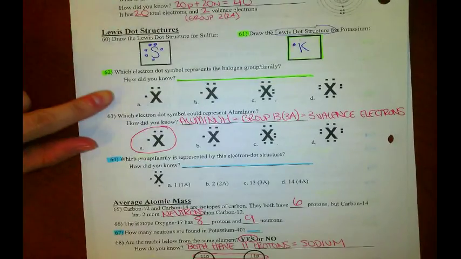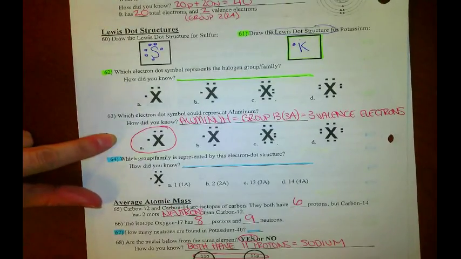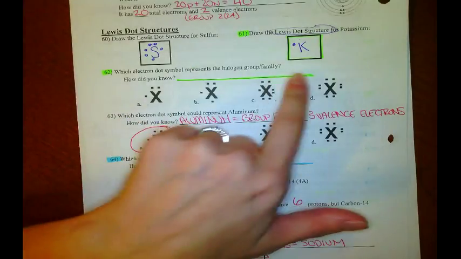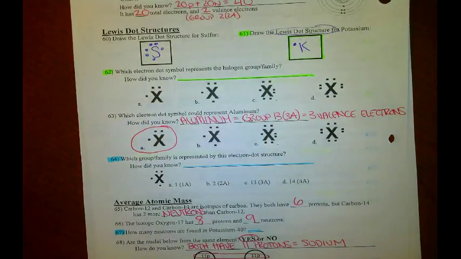Looking at these ones, I'm going to have you do 62 on your own. Here's how you can do it. Make sure you're answering the how you know. And then 64 we'll look at together.